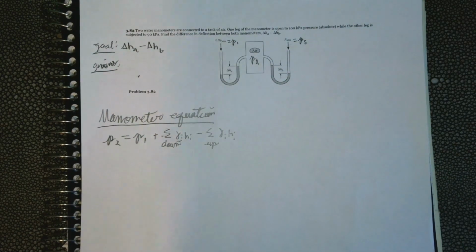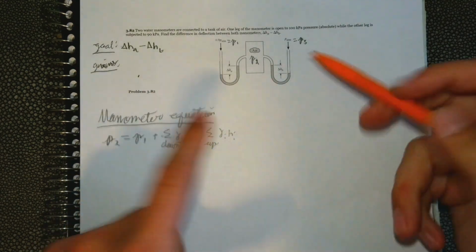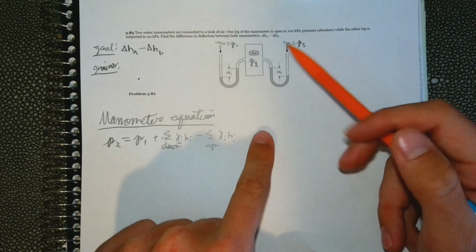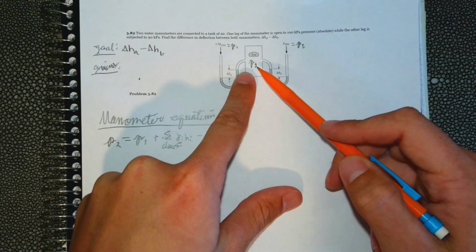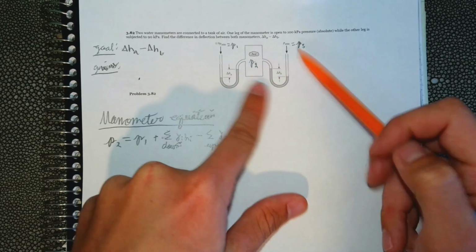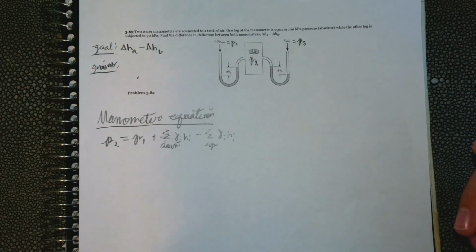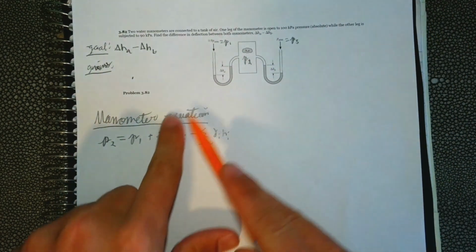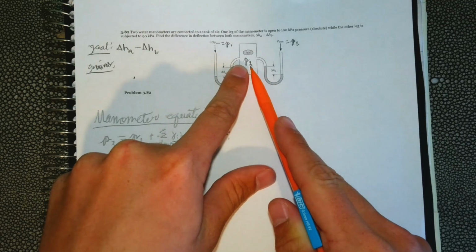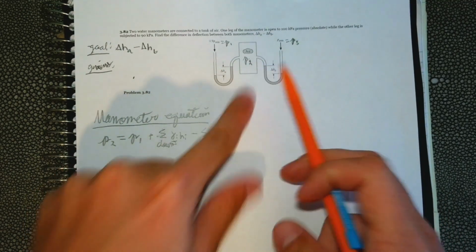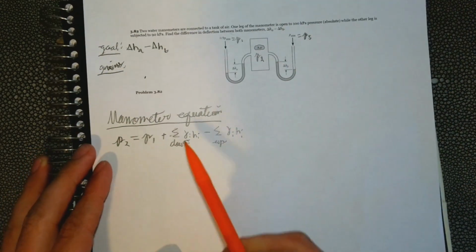Okay? So we're going to work our way around. We're going to use the manometer equation to find the pressure at point 2, and then use it again to find this deflection. Well, actually, I said that wrong. We'll use the manometer equation to find the pressure at point 2, and then we'll use the hydrostatic equation to find the height difference.